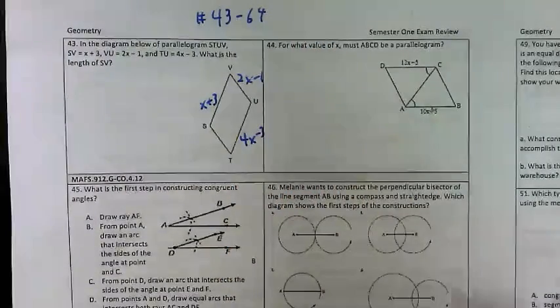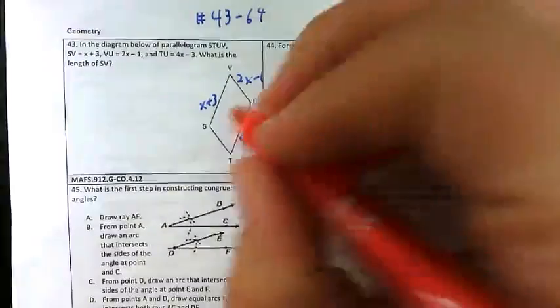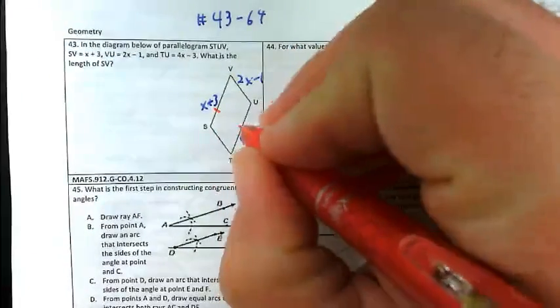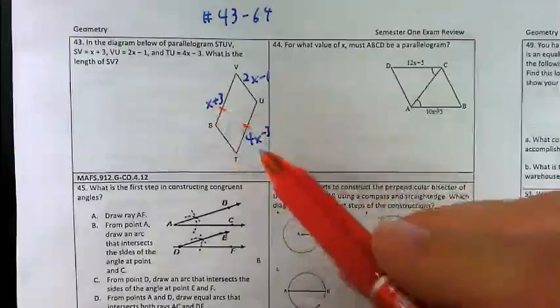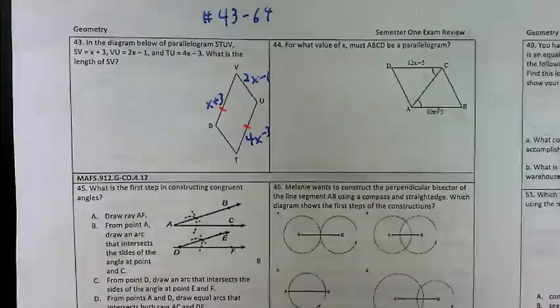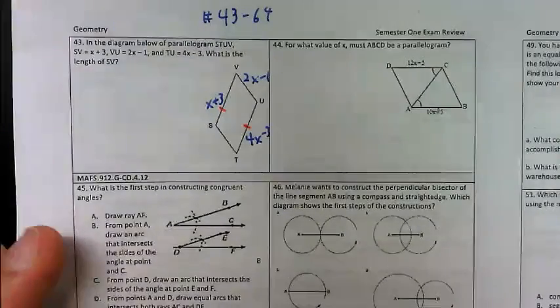Now, we need to know that in a parallelogram, the opposite sides are congruent. So these two sides that we have that are opposites must be equal to each other. So we can go ahead and set those two expressions equal to each other to make an equation. So we have x plus 3 is equal to 4x minus 3.